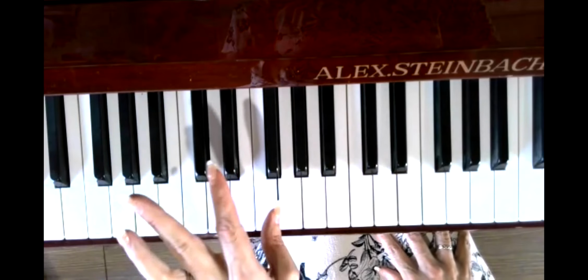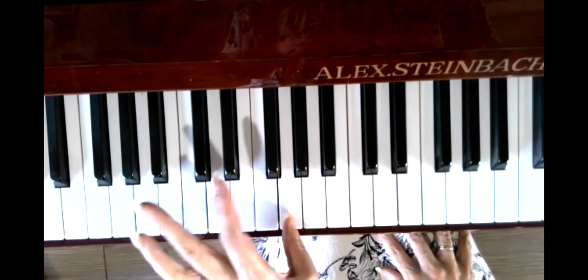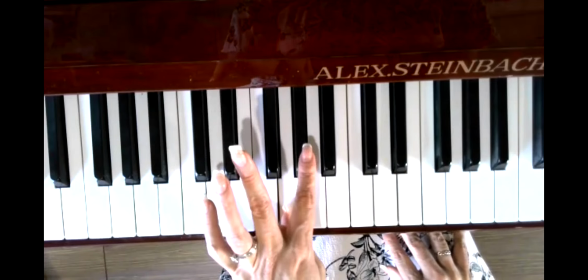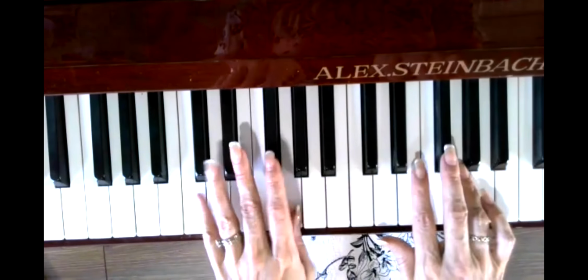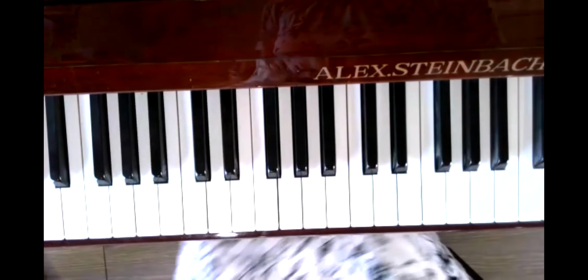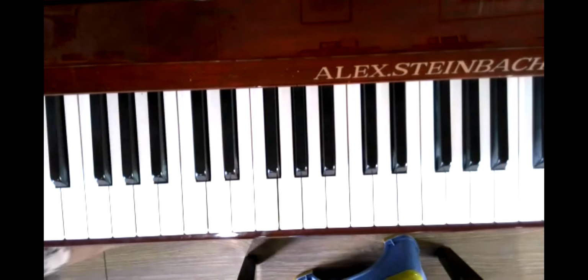So we're using the finger numbers 1 and 2. So 1 always on G, 2 on A flat and F sharp. Okay. Now, please pause and practice. And then we're going to come and have a look at our A2 section.